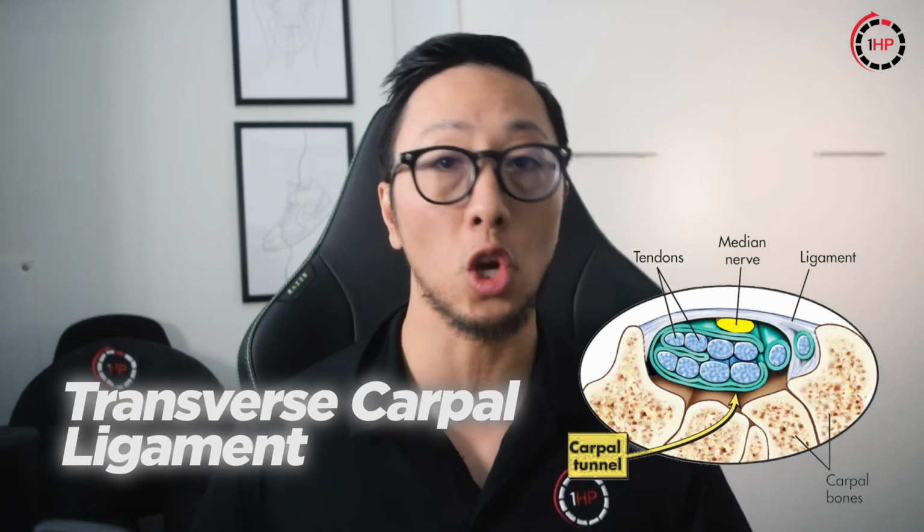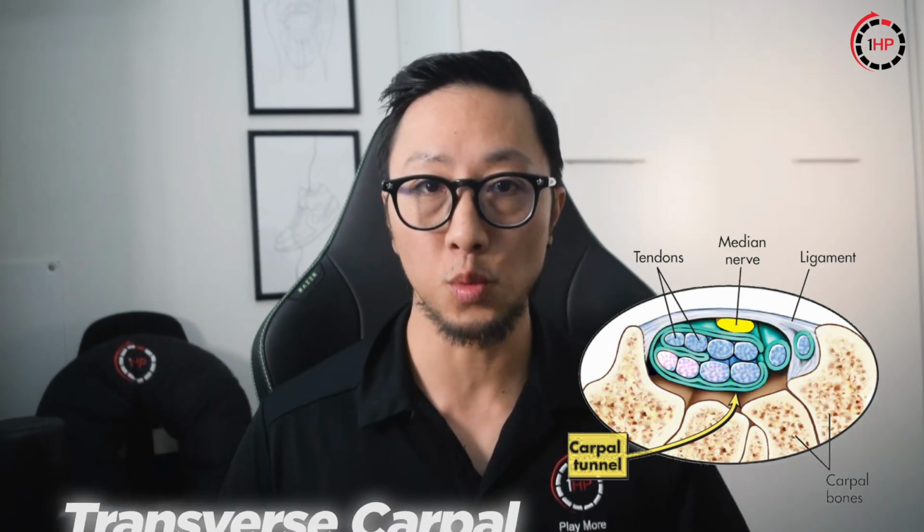So let's start with an overview of the anatomy. The carpal tunnel is a structure at the wrist which has 9 tendons and nerves that pass through it. The bottom part of the tunnel are the bones, while the top of the tunnel is the ligament known as the transverse carpal ligament. 9 tendons run through the tunnel.